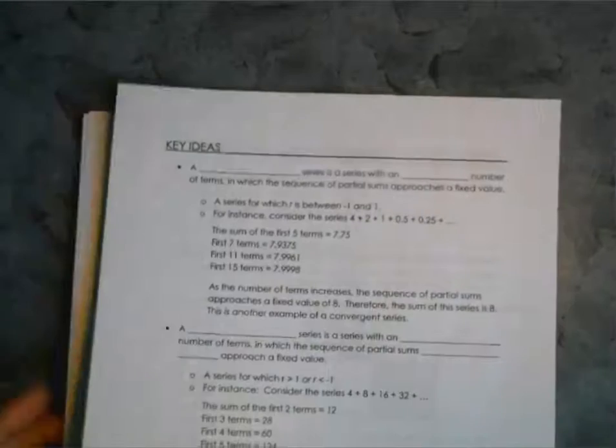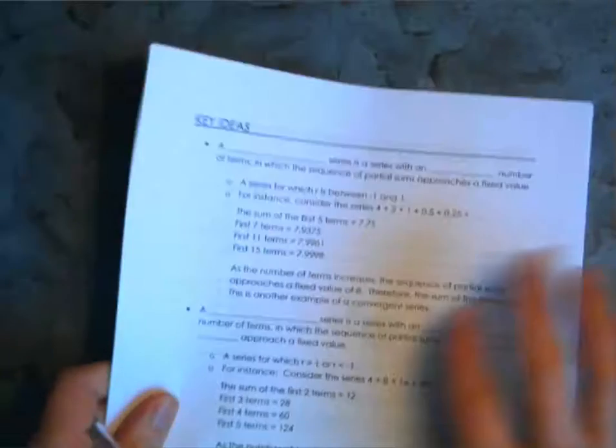I'm just going to grab some papers. I don't like that feeling when you're getting too close to writing straight on the counter.